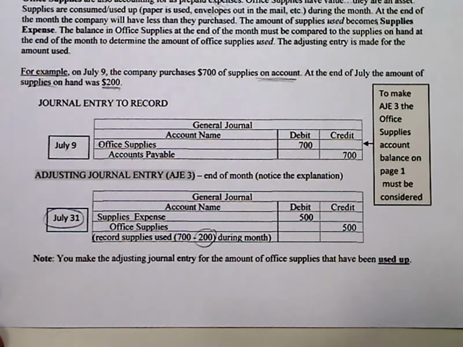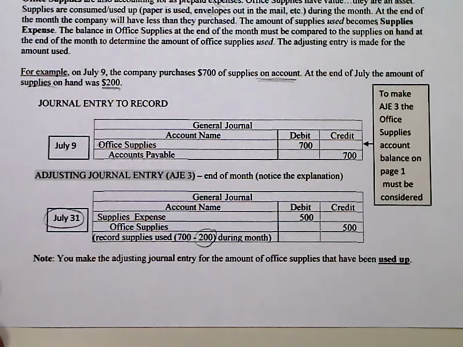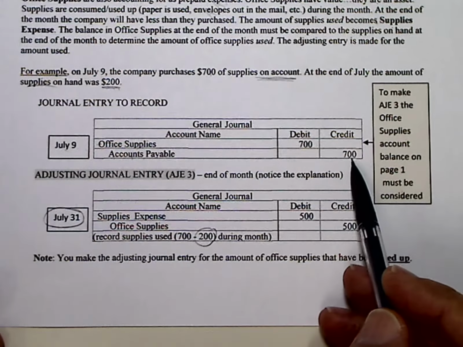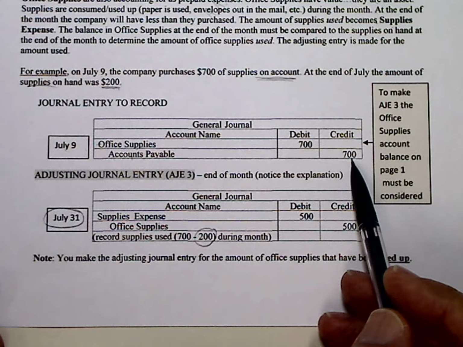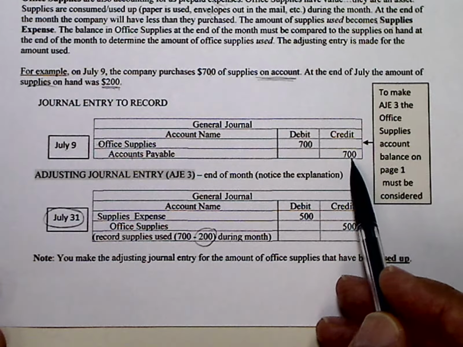Again, page 1. Well, what's page 1 reflect? Let's see. Sure enough, office supplies are still there. Well, should we just leave that balance even though we've used up $500 worth of them? No. Generally accepted accounting principles said your accounting records need to reflect reality and be accurate. What do we need to do?